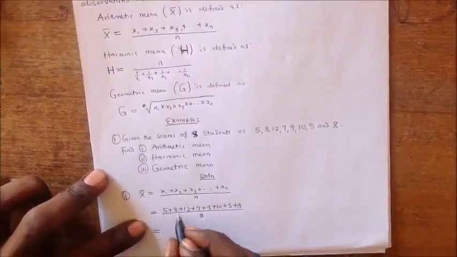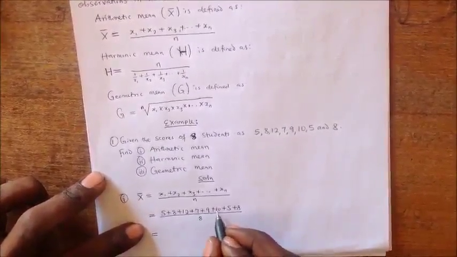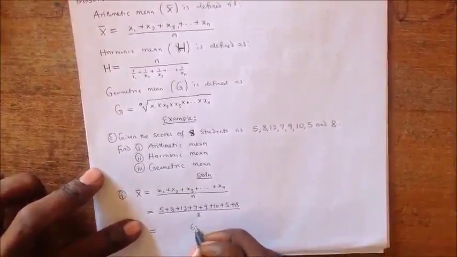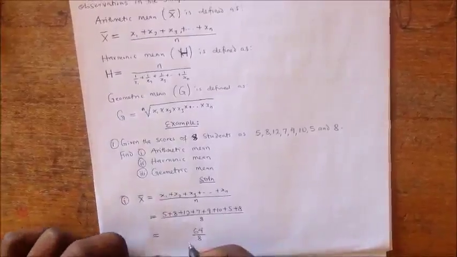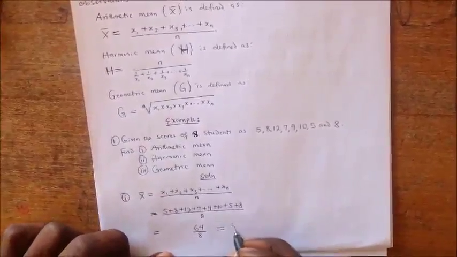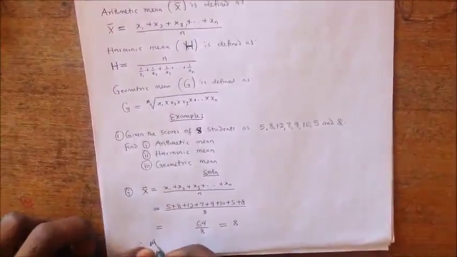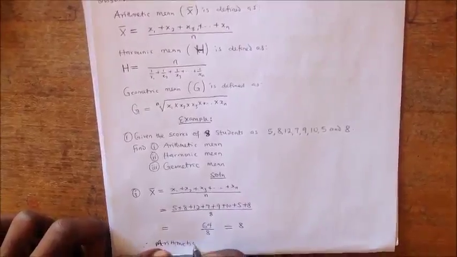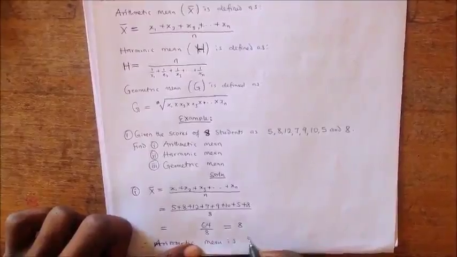This is equal to 5 plus 8 plus 12 plus 7 plus 9 plus 10 plus 5 plus 8, which is equal to 64 divided by 8. 64 divided by 8 is equal to 8. Therefore, the mean or arithmetic mean is 8.